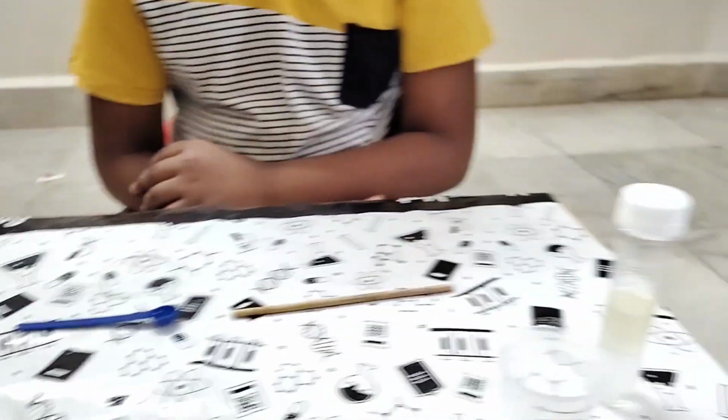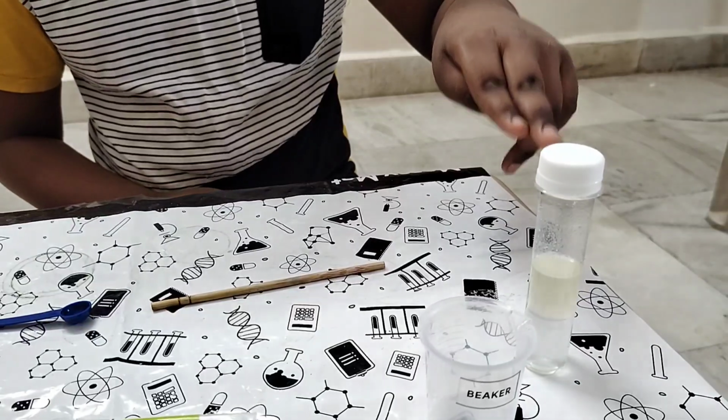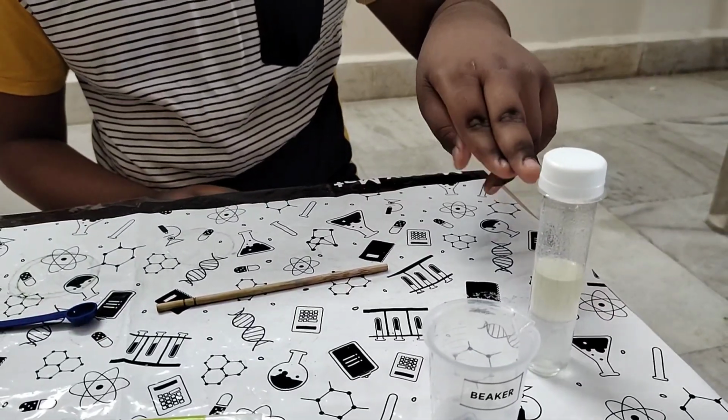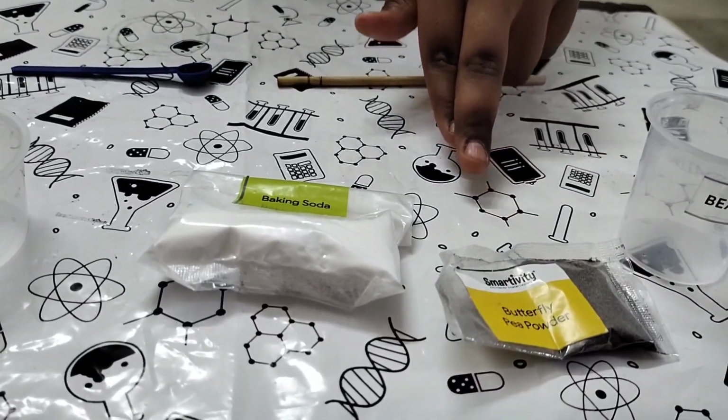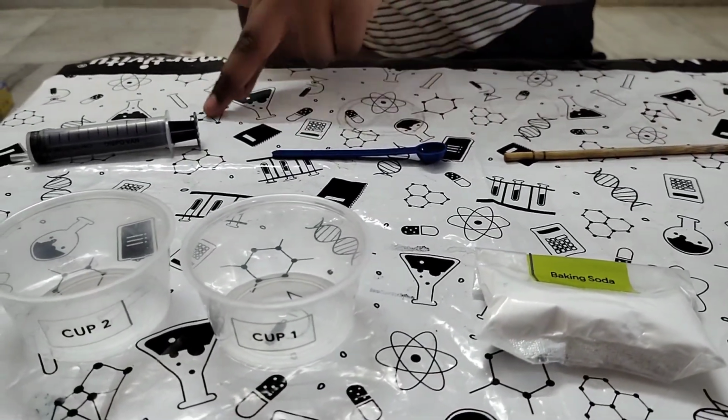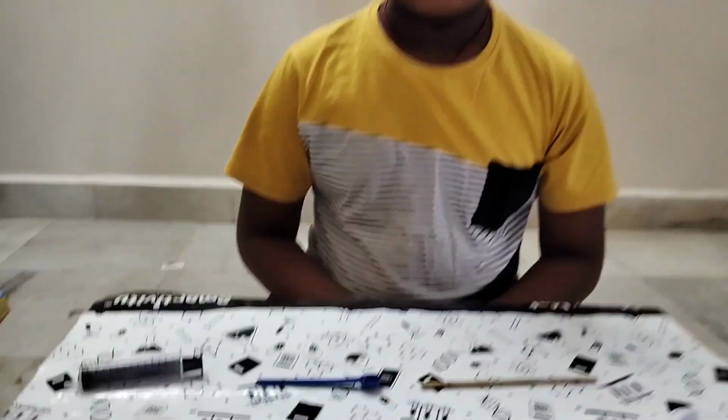Okay. For that experiment, what all we need, Karthikeya? Experiment 1 test tube, beaker, butterfly pea powder, baking soda, cup 1 and cup 2, stirring stick, spoon and syringe. Very good. Shall we start the experiment?